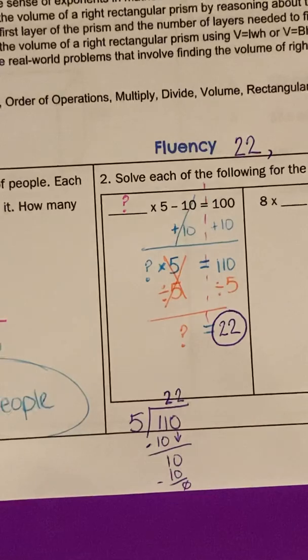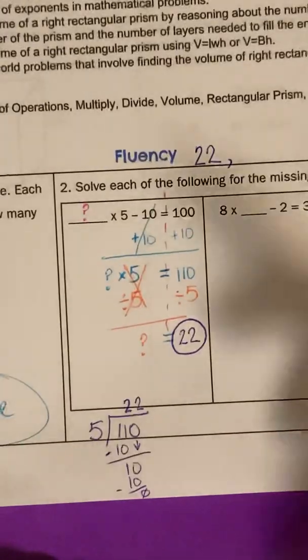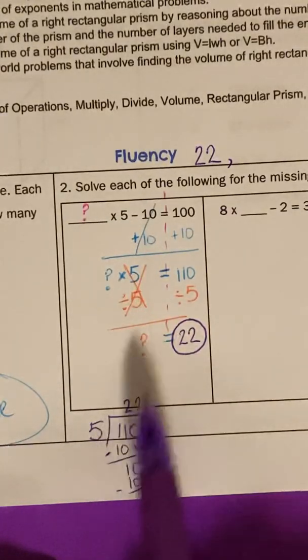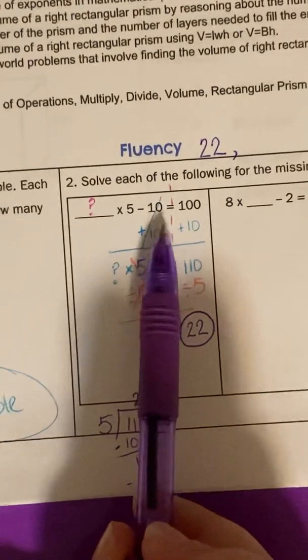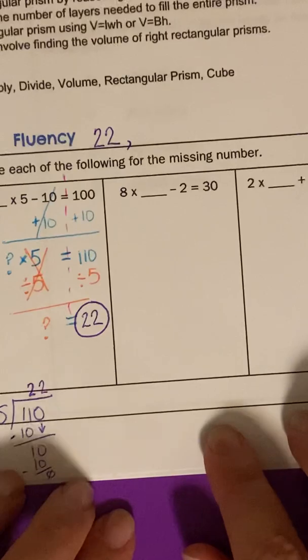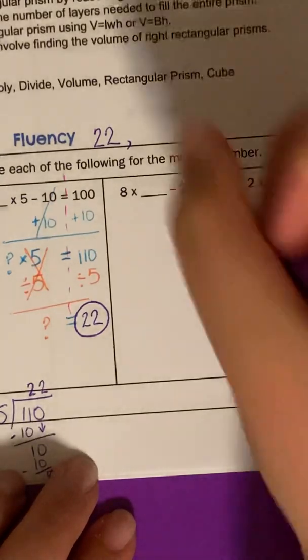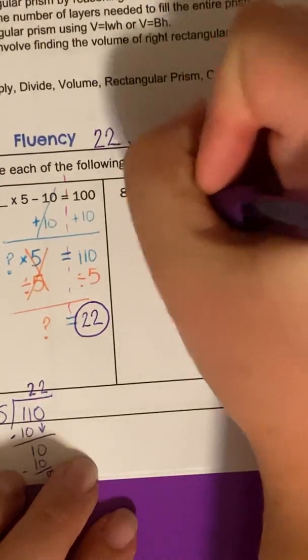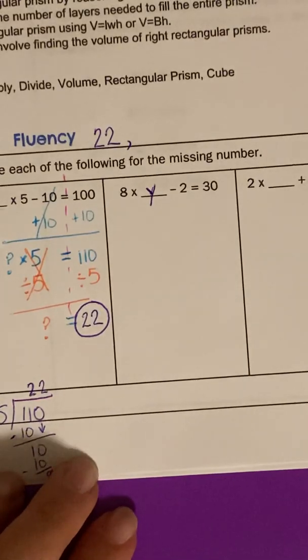All right, now let's go to the next one. If you plug in 22, you do 22 times 5, you'll get 110. Subtract 10, then you'll get 100. Now, the next one, 8 times some number. Let's put y here. 8 times y minus 2 equals 30.